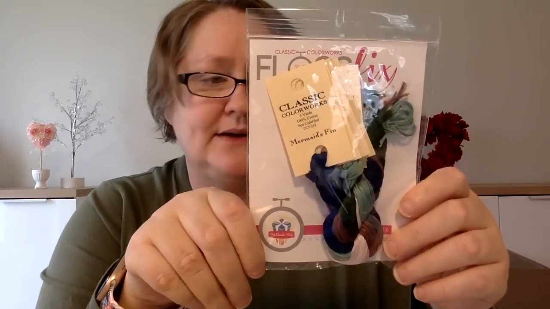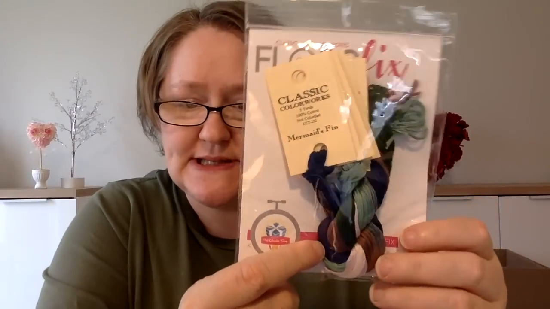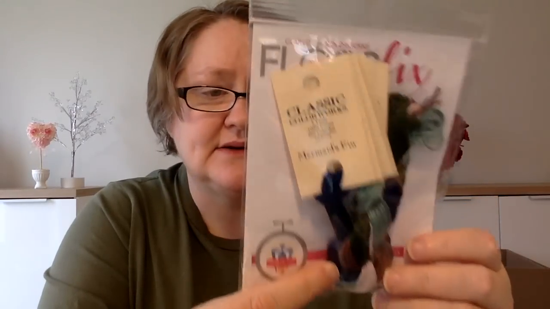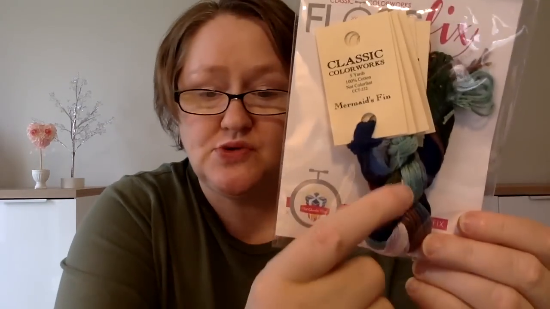Haul, I got my Classic Colorworks Floss Fix in the mail. This is the February 2025 club from Fat Quarter Shop. We have Mermaid's Fin, which is this like navy blue. Milady's Teal, which is not the teal looking one. Oh, it's kind of this almost gray looking one right there. Mint Julep is the green one. Miss Madeline is the pink. Mistletoe is that green. And Misty Mauve is the mauvey blue. Or, not blue. It's like a brown purple is what it is.